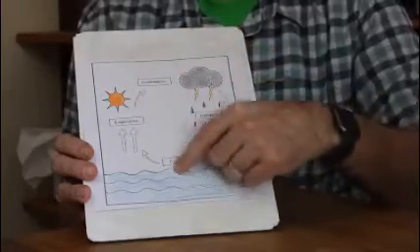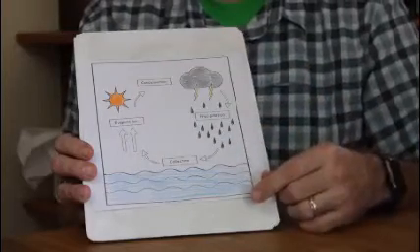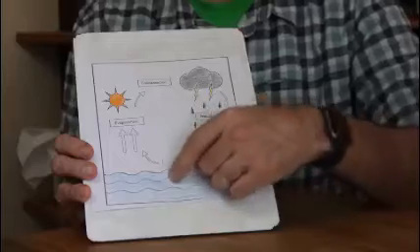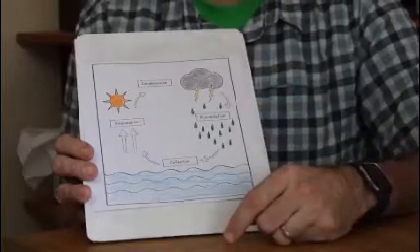That sun is warming it up, and it causes evaporation. Can you guys say that? Evaporation. That's when the water gets heated and rises up into the air as a gas.